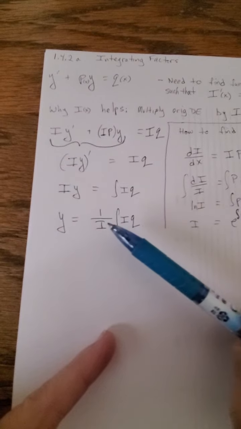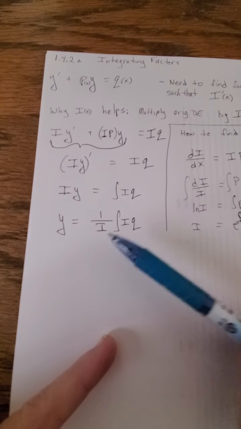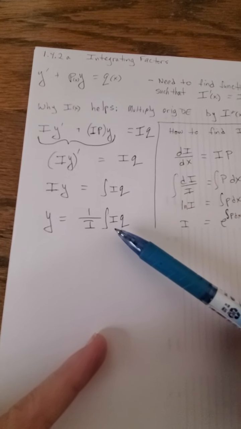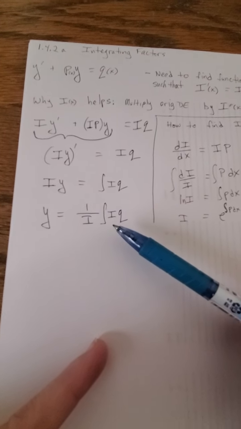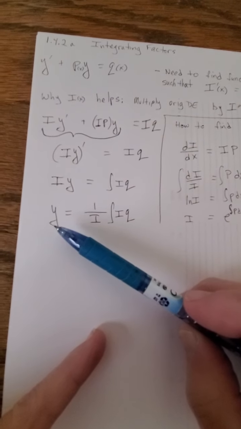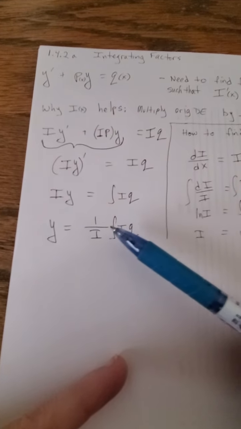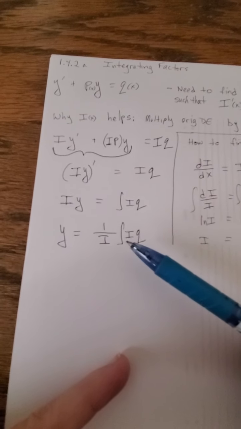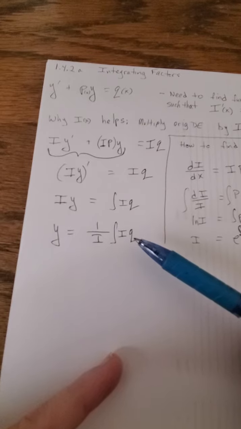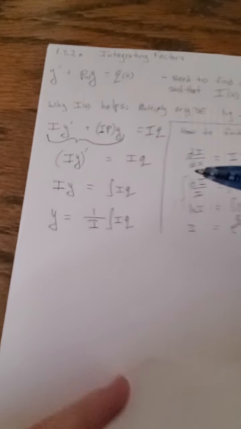Now, of course, I have to be able to find this I. And it would be nice if I could integrate I q. But even if I can't, at least we have technically a solution to the differential equation, because there's no more y primes here. Anyway, we just have y as some explicit function of x. I'll just talk about it when we get to the problems.